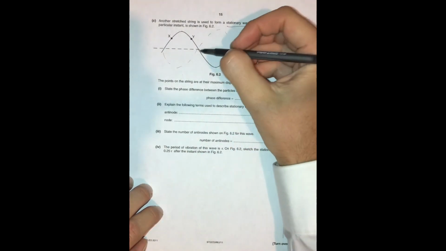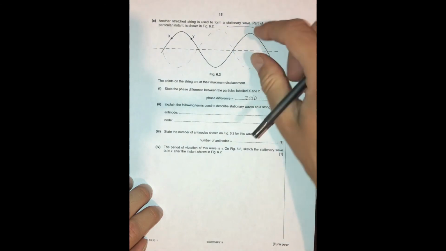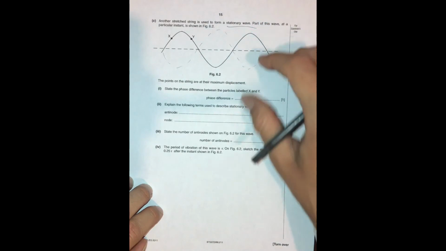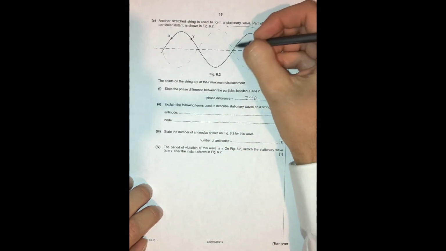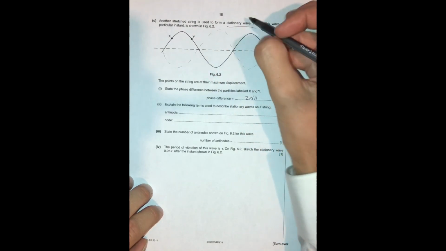We can think about these as loops, and particles that occupy adjacent loops are always 180 degrees out of phase with each other. All these particles are moving up, all these are moving down. So they're 180 degrees out of phase.